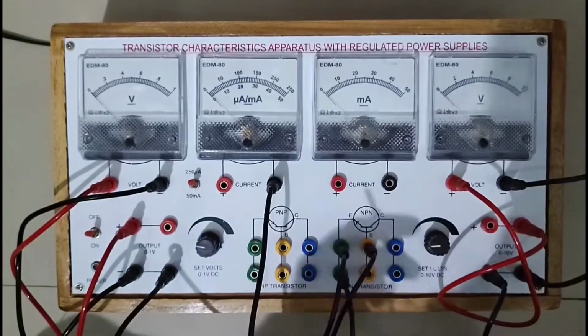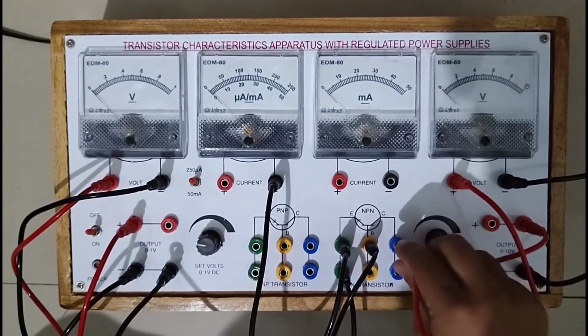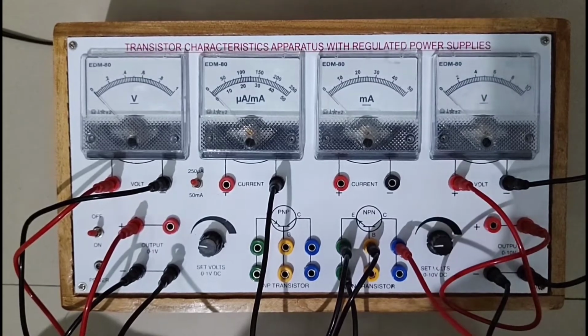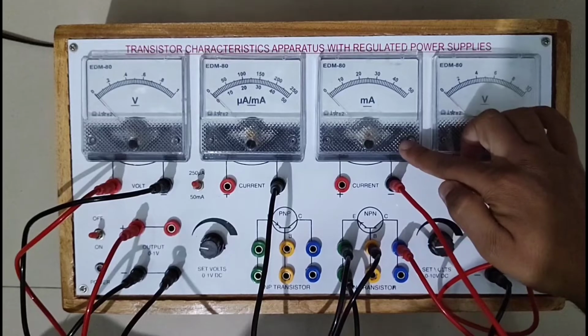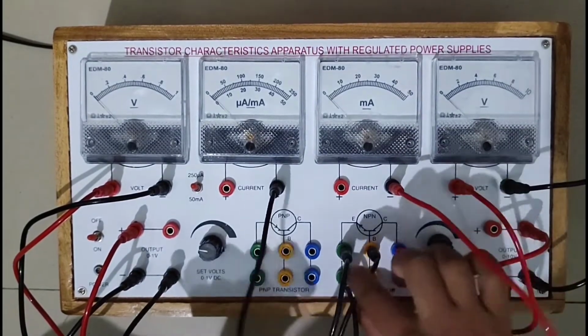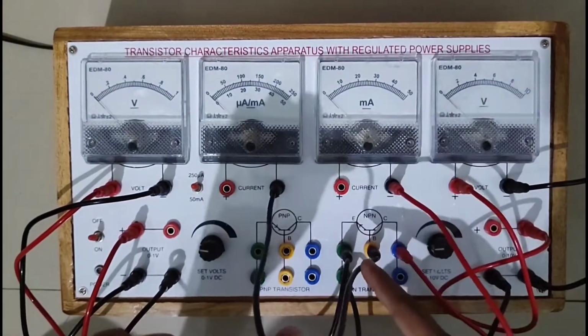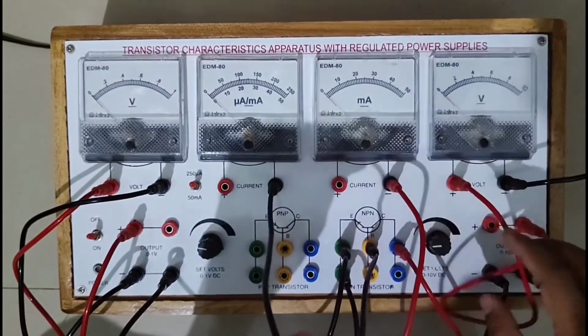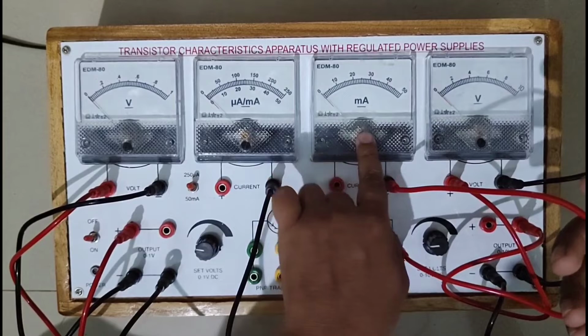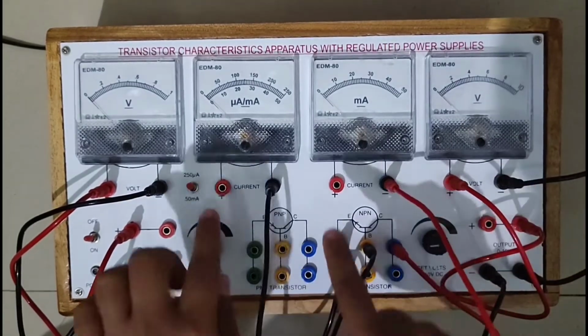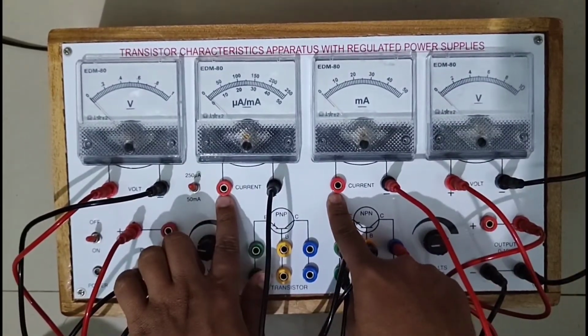so I will have to use a red one. So collector will be connected to the negative of my output circuit, negative of my emitter, right? So base, this is base, negative of emitter, and collector, negative of this emitter, right? Now only these two terminals are left, positive and positive.